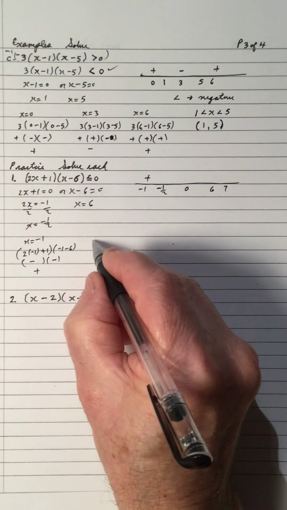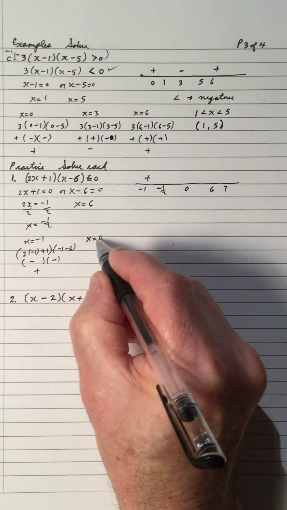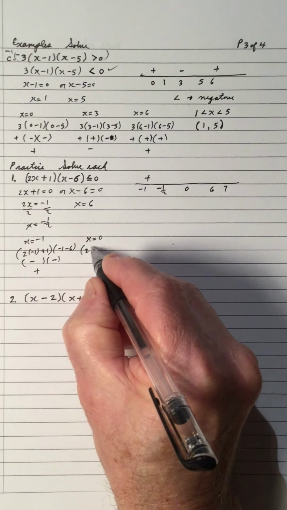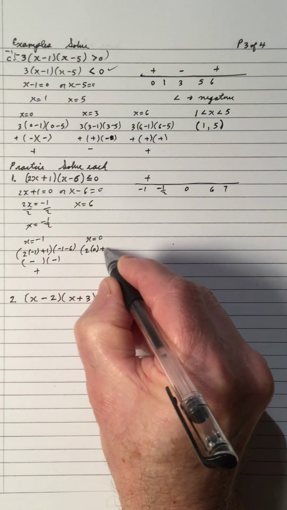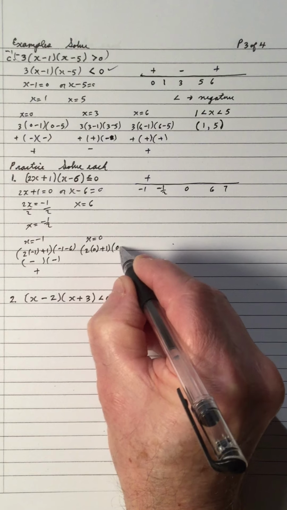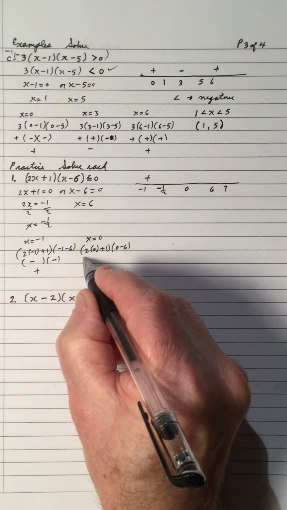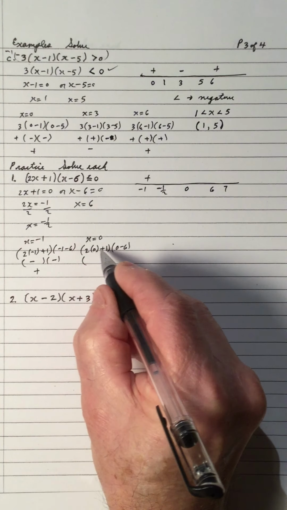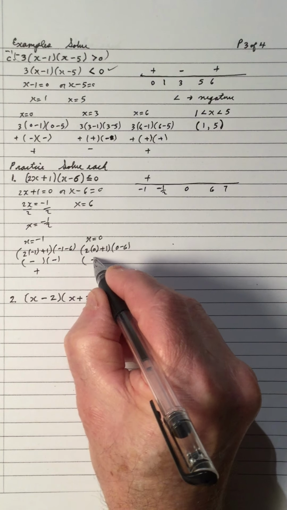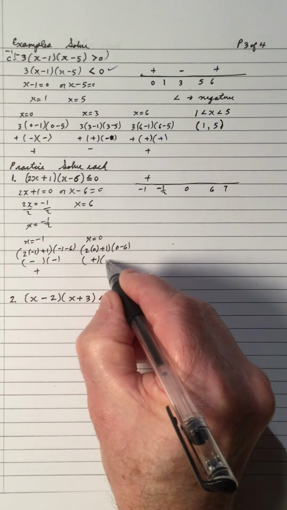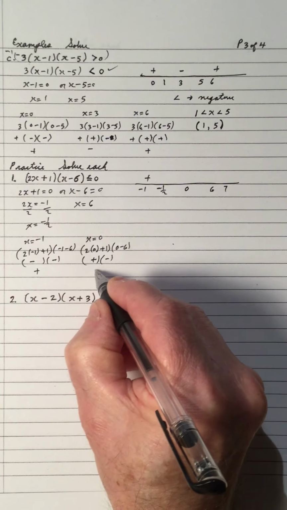And we deal with the 0 now. x equals 0. Sub that in. 2 times 0 plus 1, and 0 minus 6. 2 times 0 is 0, plus 1 is positive. And 0 minus 6 is negative. So that's a negative.